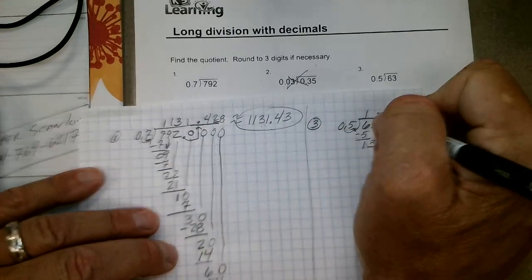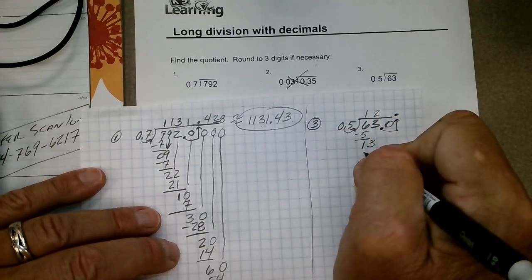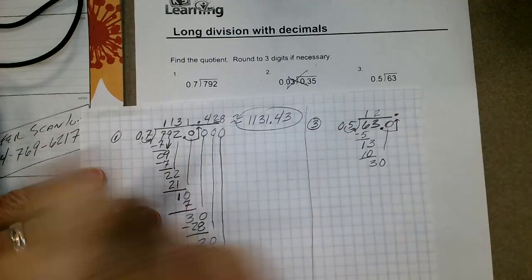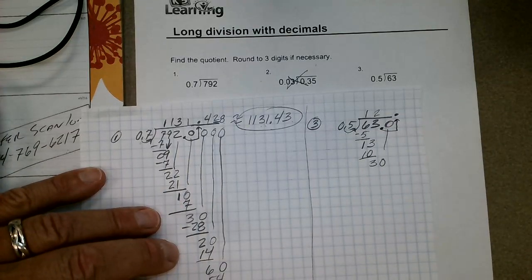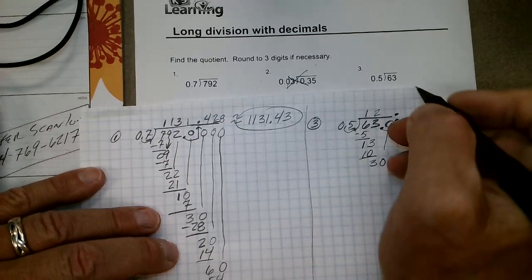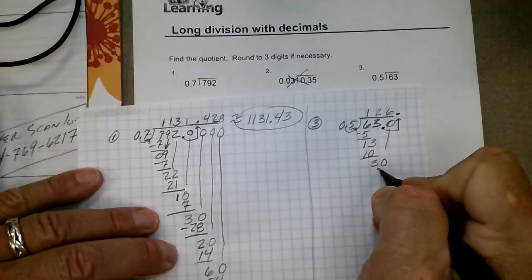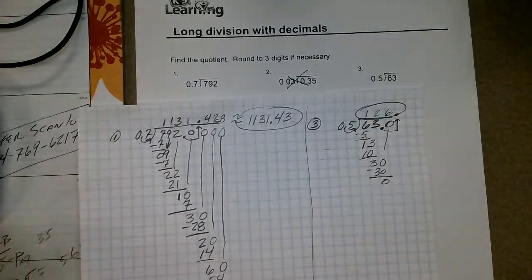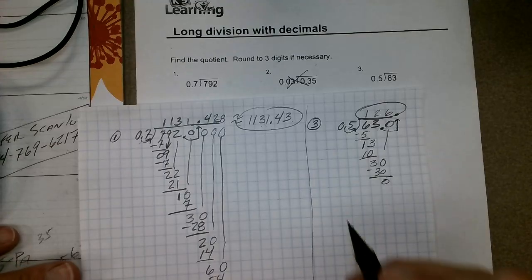5 into 13, 2 times. 2 times 5 is 10. Subtract to get 3, bring the 0 down. This looks like it's going to terminate. Terminate means to stop. 5 into 30 goes 6 times. That is 30. Subtract and get 0. And we circle 126. So that is our quotient.